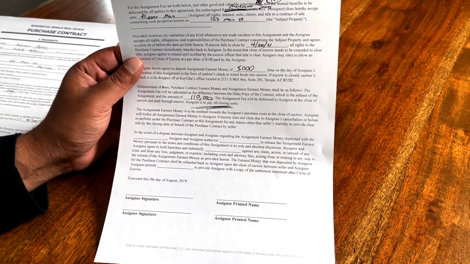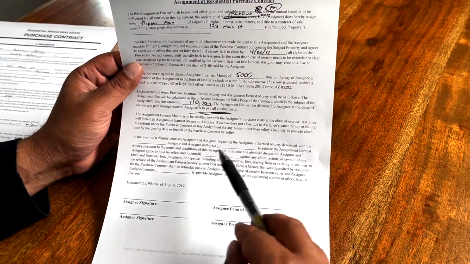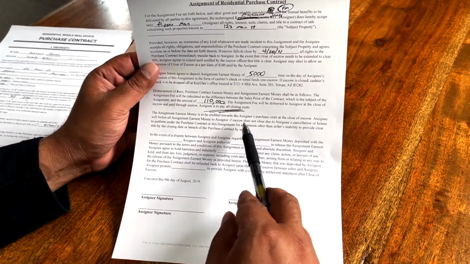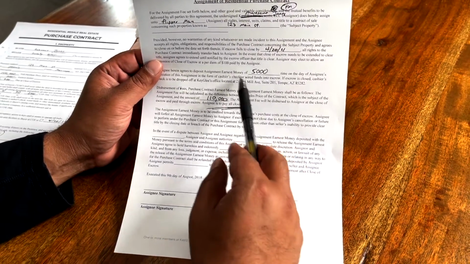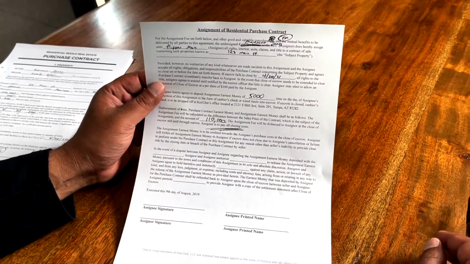The assignment earnest money is to be credited towards the assignee's purchase costs at the close of escrow. Assignee will forfeit all assignment earnest money to the assignor if the escrow does not close. So this is what allows you to get this $5,000 if your buyer doesn't close on time, which is amazing.